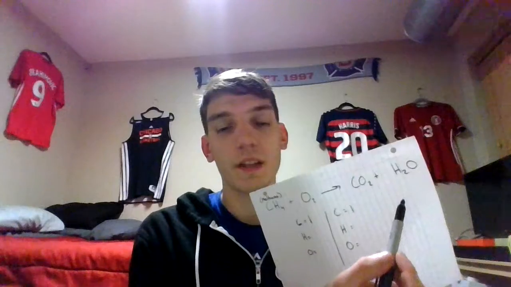When balancing equations, you want to save hydrogen and oxygen for last, just because they usually take a bit longer. So I'm going to start with carbon. On the left side, I just have one carbon, and on the right side, I also only have one carbon. So just one here and one here. You also want to start with single elements, and carbon was my single element there. As you notice, there's two oxygen on the right side, so you want to save that for last.